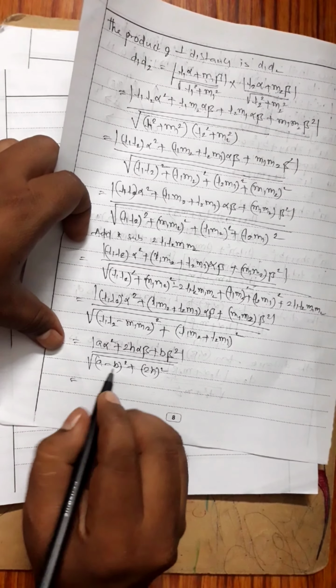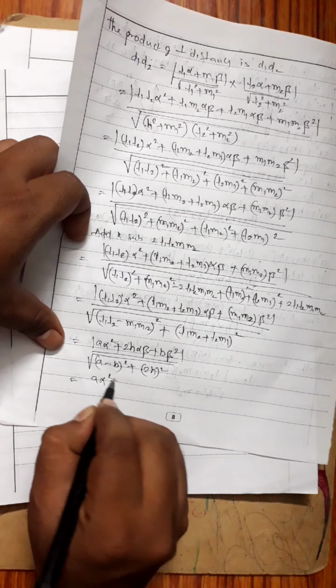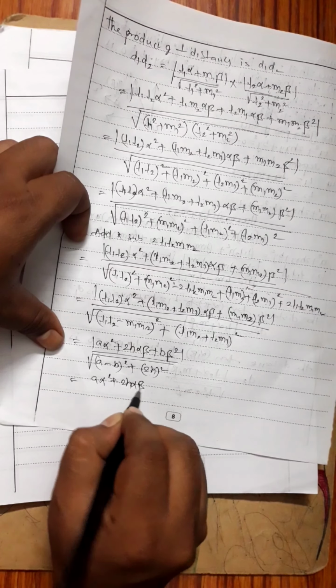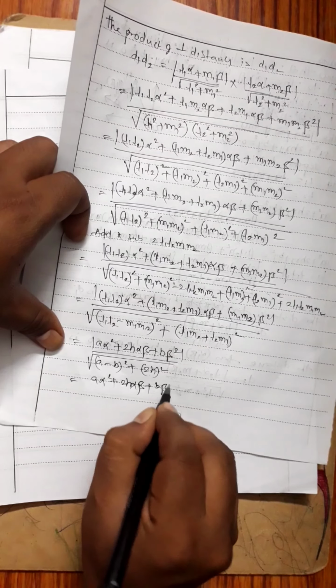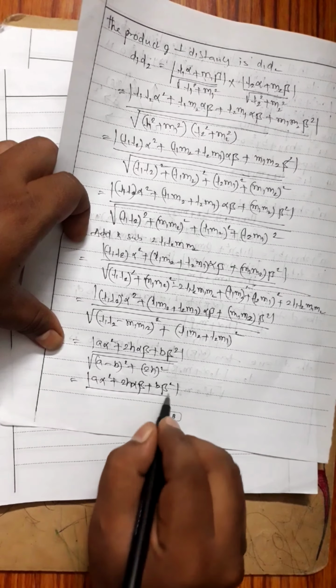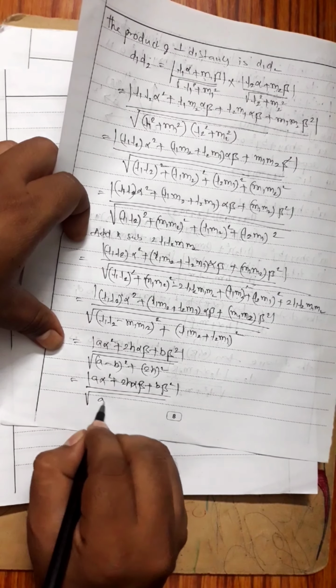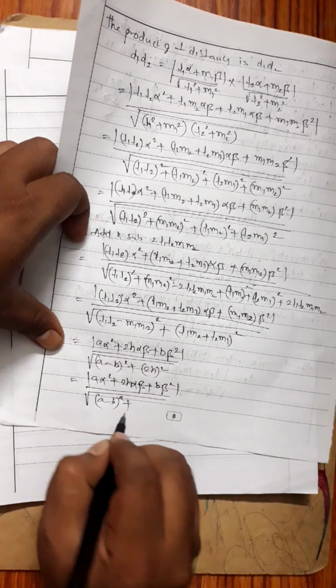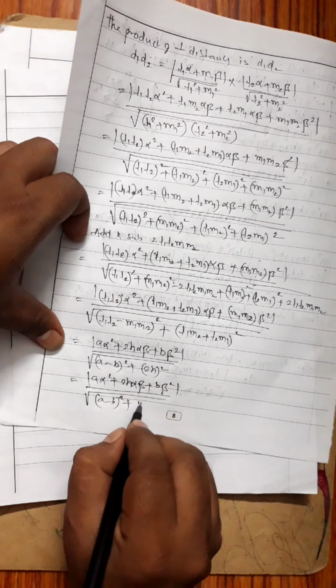So then we get a alpha square plus 2h alpha beta plus b beta square and by the root of a minus b whole square plus 4h square.